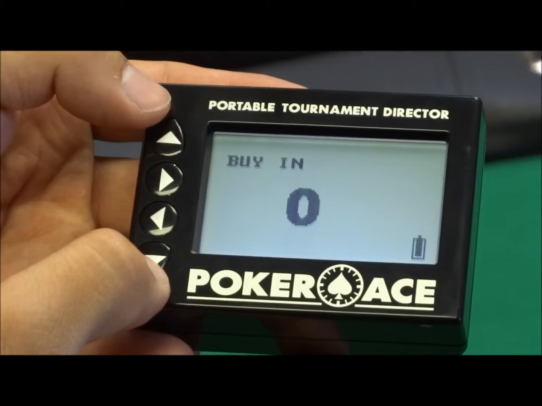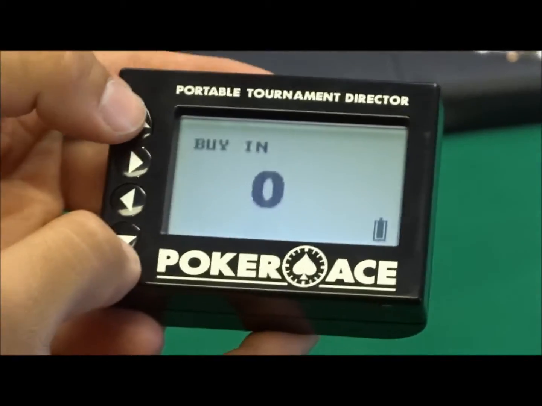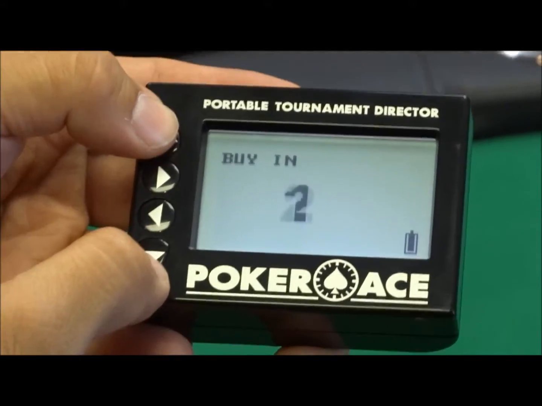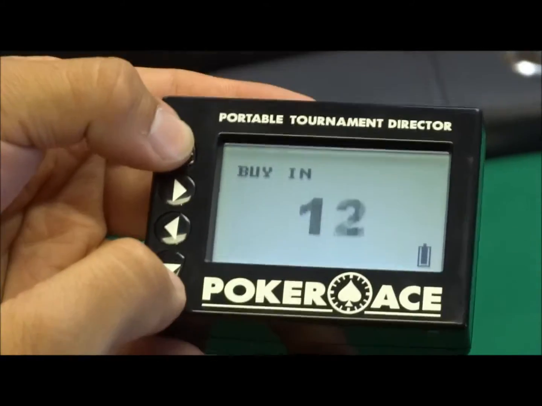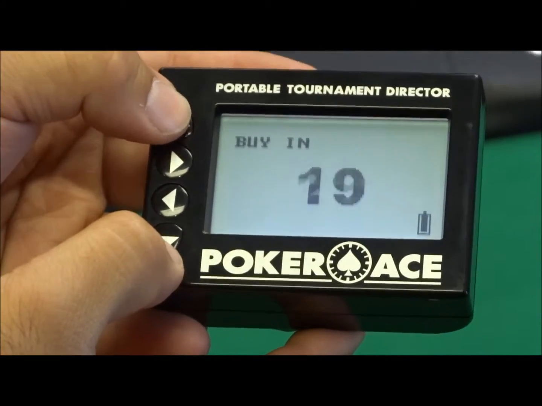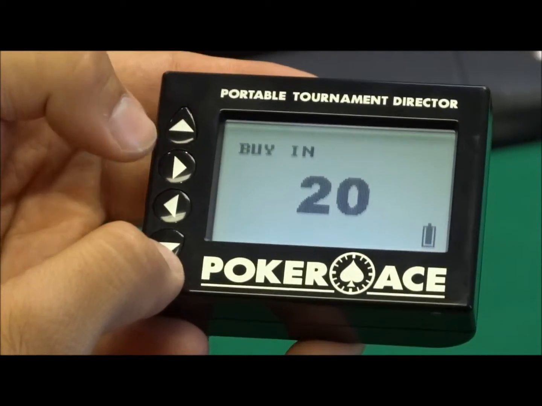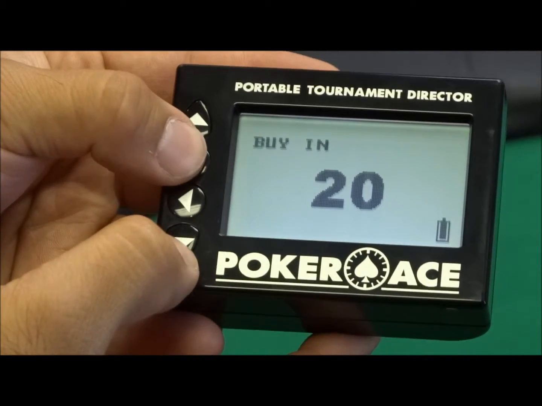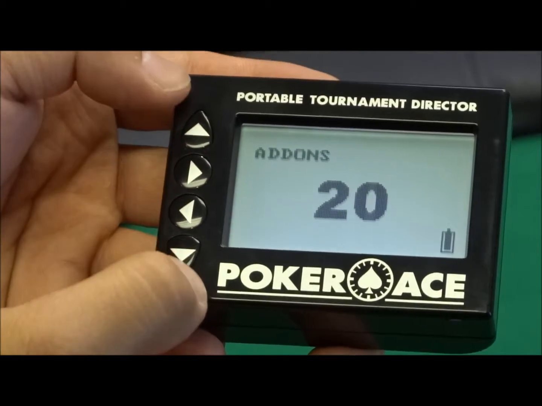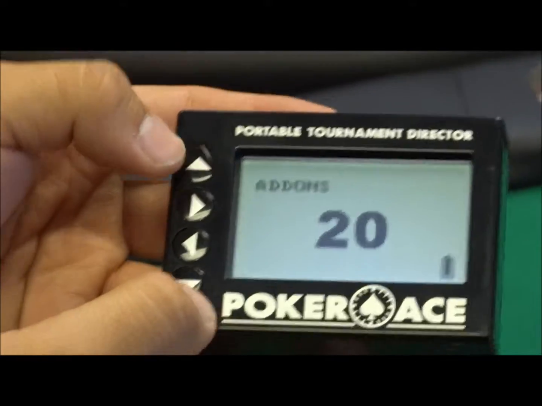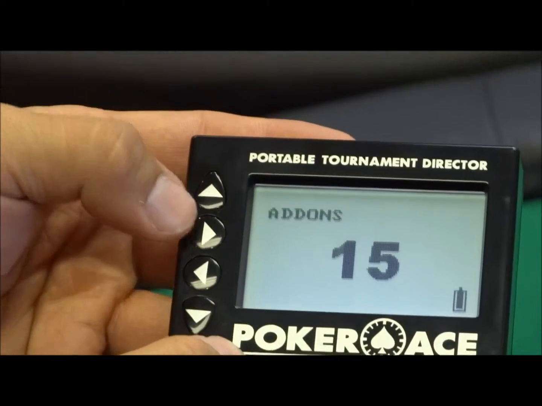You could choose to do buy-ins or rebuys. Let's say, for example, the buy-in amount is $20 for this tournament. The Poker Ace will actually calculate your percentage payout and it'll assign a value to give each player at the end of the tournament. Add-ons. You could choose to have an add-on. Let's say in this case, we're going to do an add-on at $15.